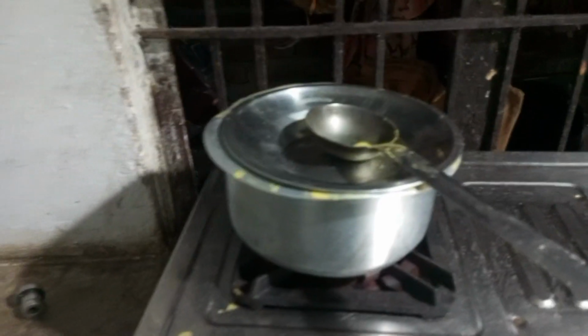Let's talk about ladle. This is called ladle. Ladle is used to serve liquid things. I know this is very dirty because it's being used.